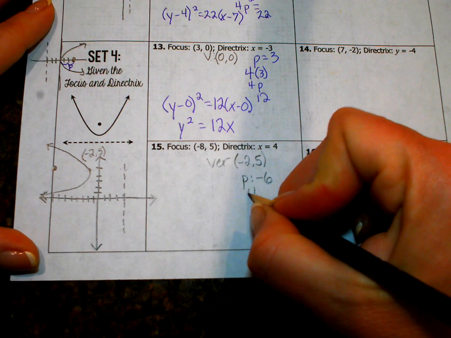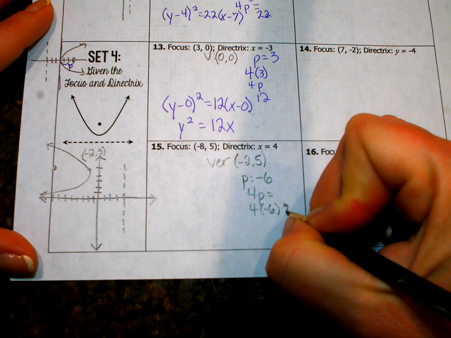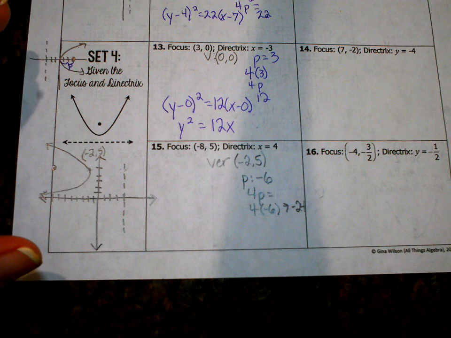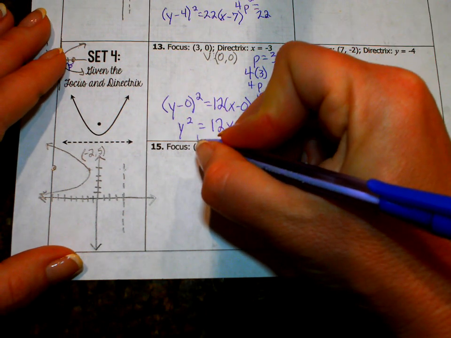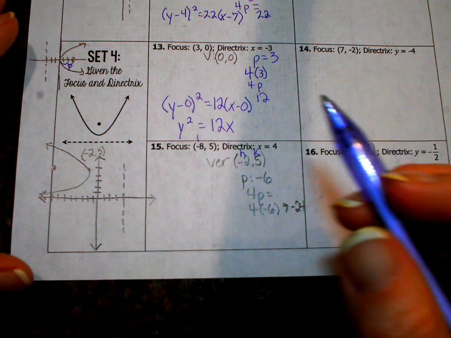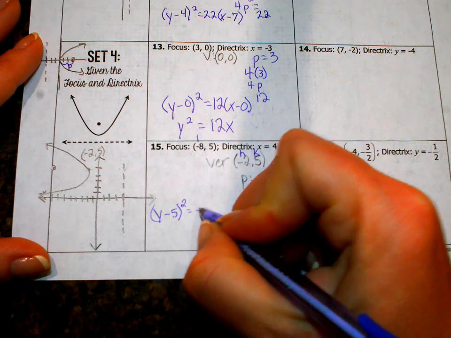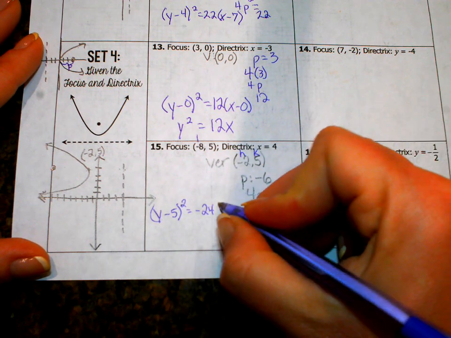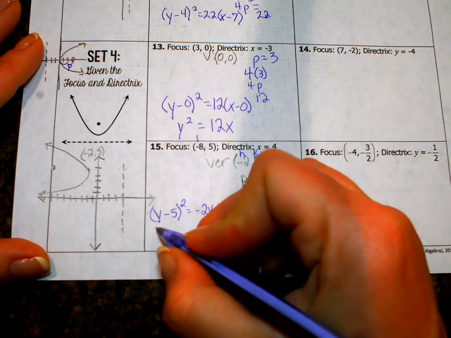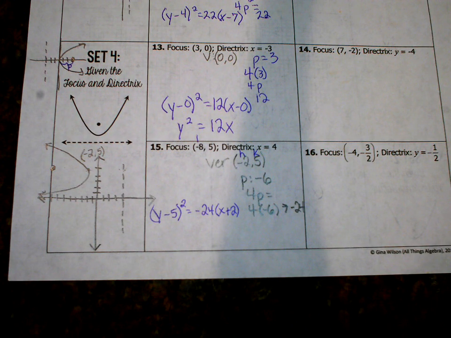So that means that 4P is going to be 4 times negative 6 is going to be negative 24. Okay? Can't even read that very well. But here we go. HK. So it's y squared, y minus 5 squared equals 4p, negative 24, x, watch the sign, plus 2. And you're done. Y minus 5 squared equals negative 24 times the quantity x plus 2.